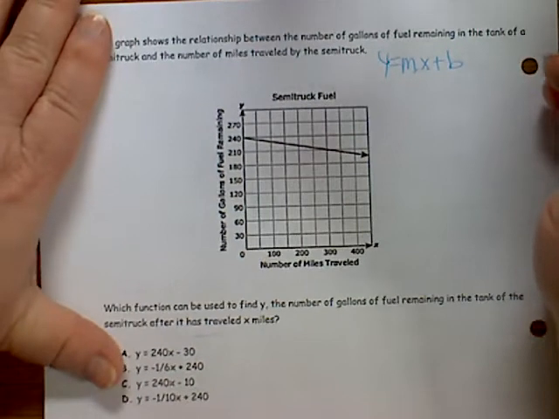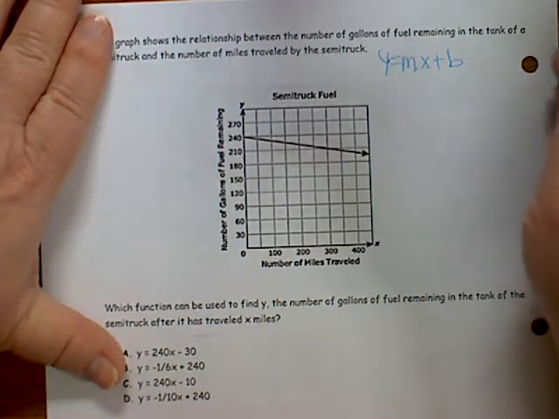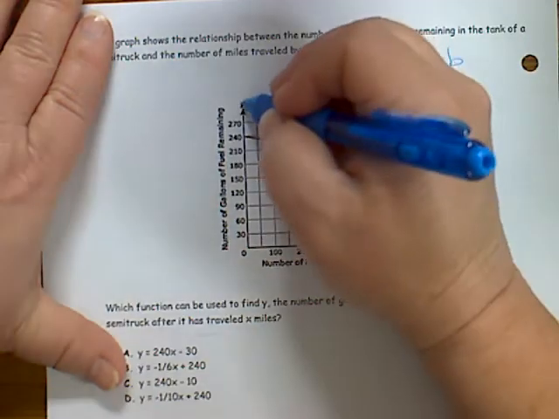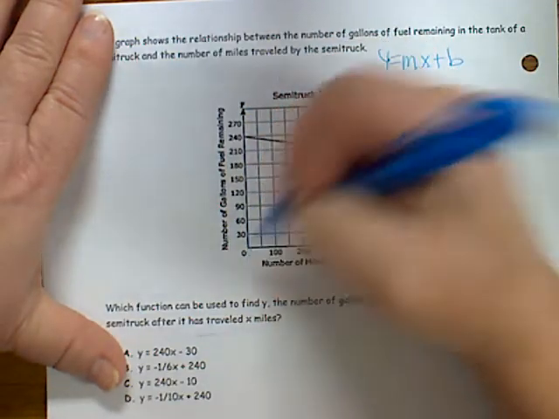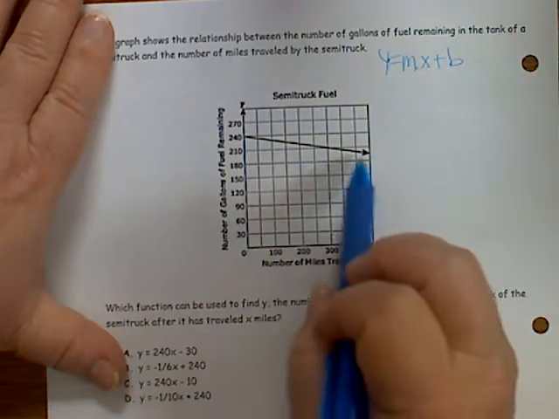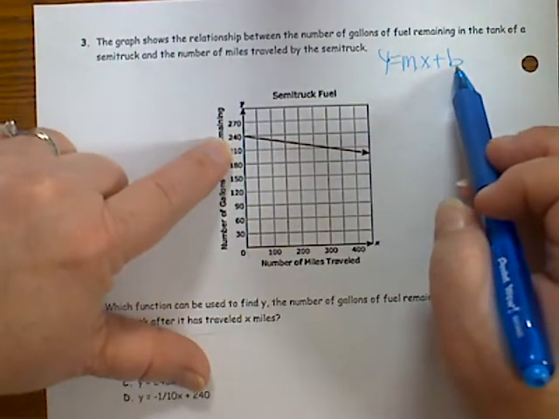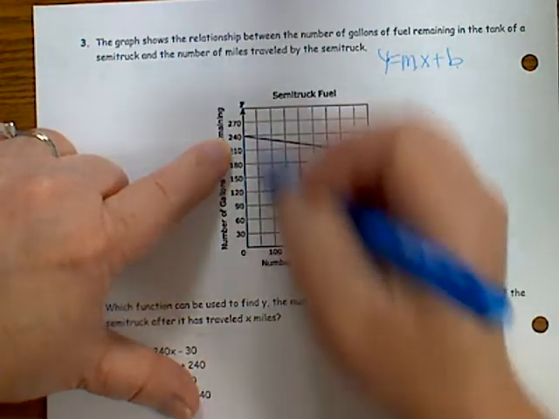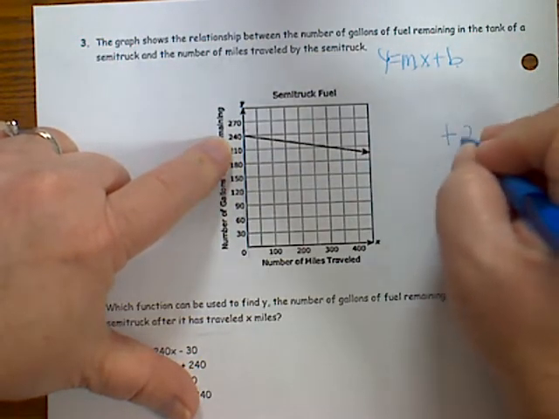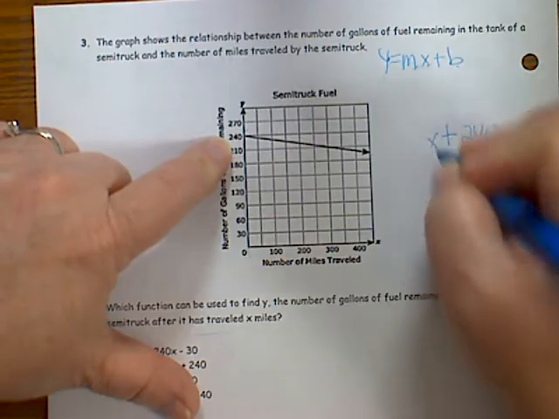Where is my y-axis? I hope you said right here. So if my y-axis is right here, where does this line cross the y-axis? Well, at 240. That's going to be my b. And it is positive, so I've got plus 240.